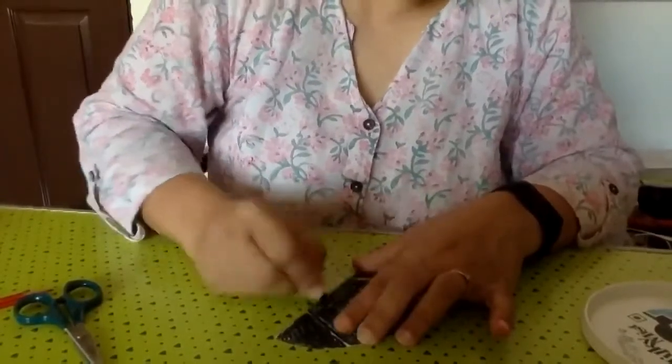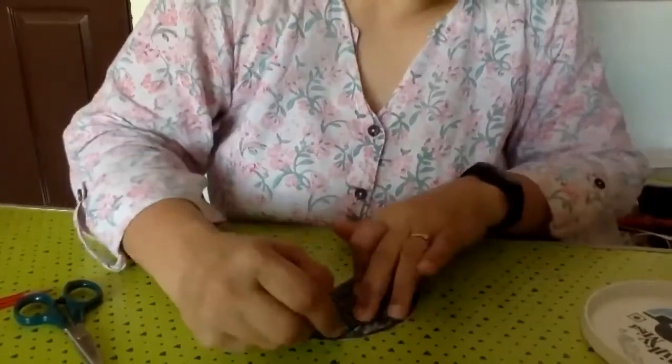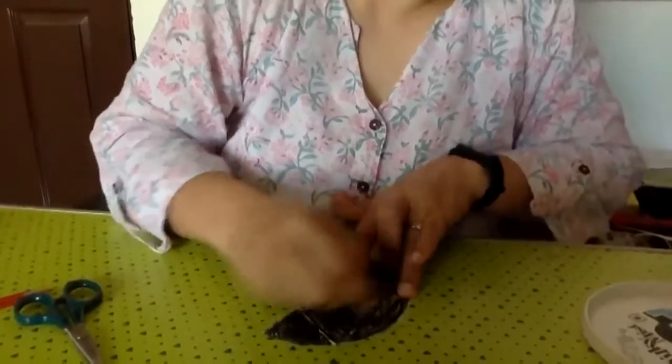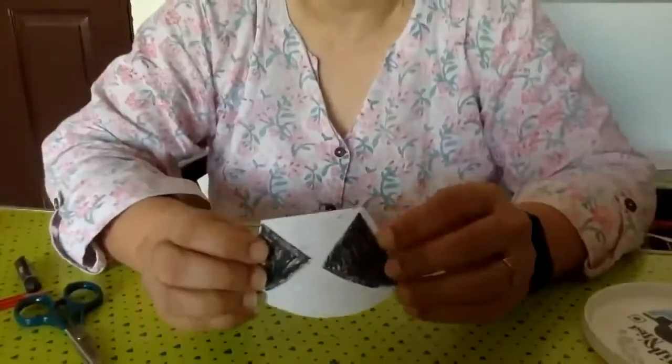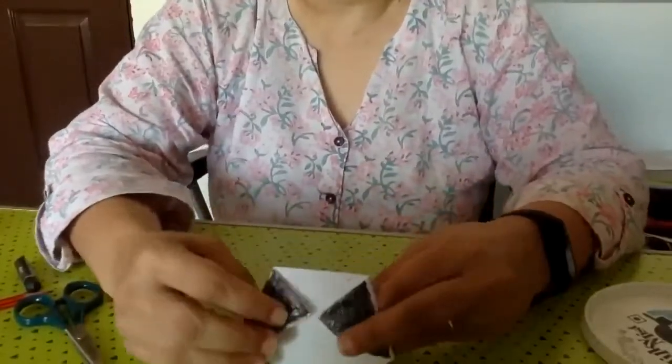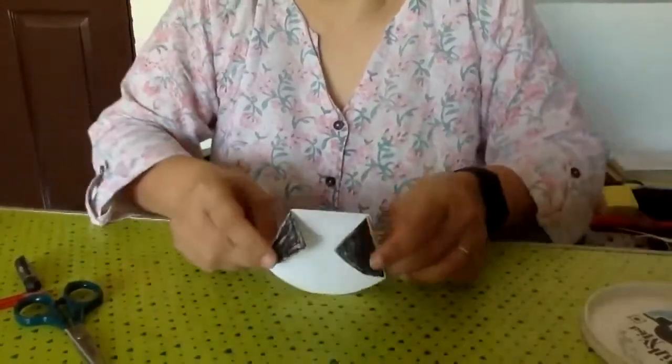Try to color as dark as you can so that the effect is lovely. Okay, so this is our penguin's body, and we make sure it can stand like this.